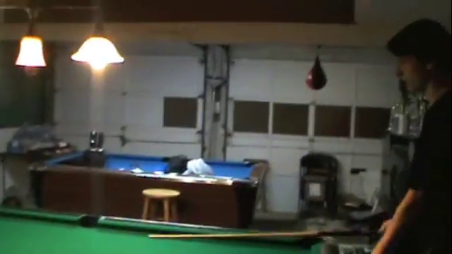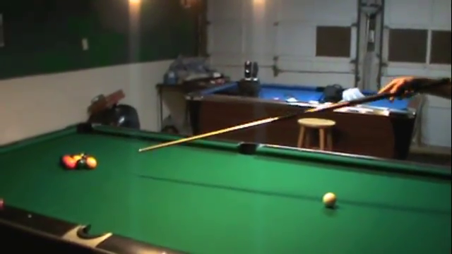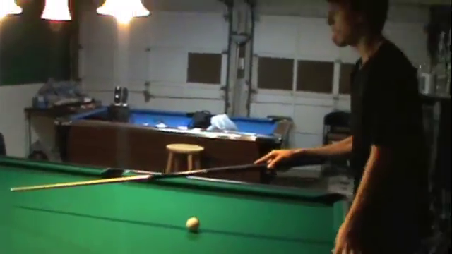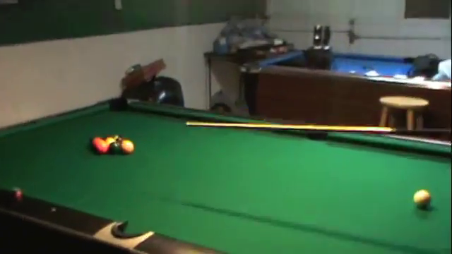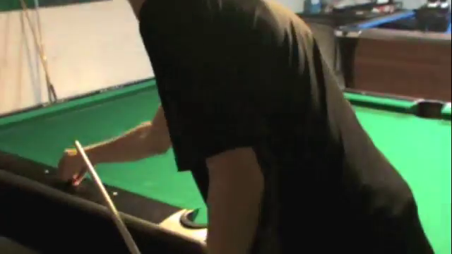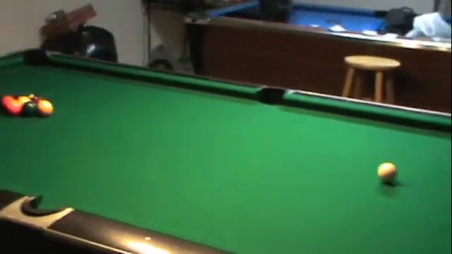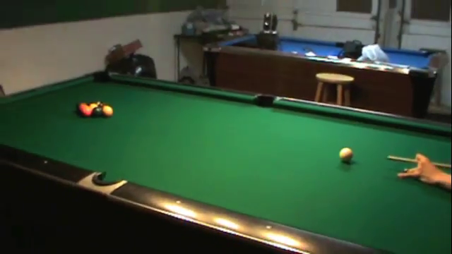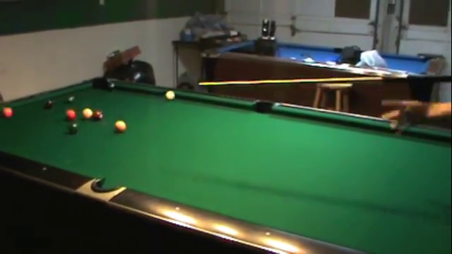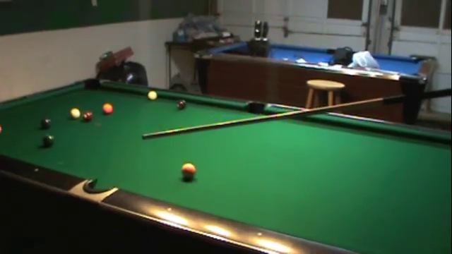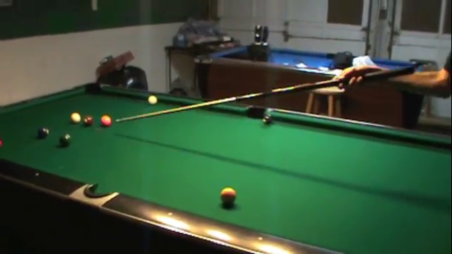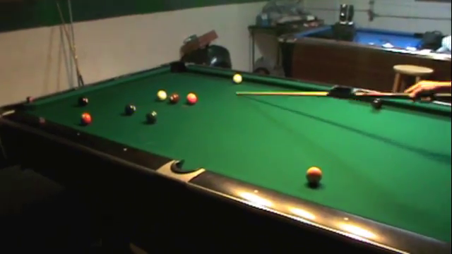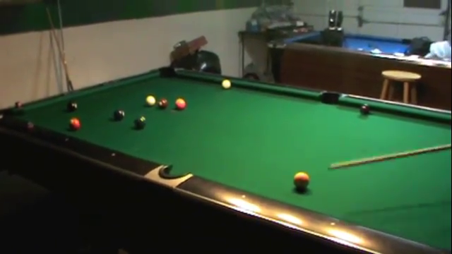For this break, you want to use high English, hit the head ball as hard as possible. You use high English so the cue ball spurts back through and breaks up any clusters that are left in the middle. You can see when the cue ball hit the rack, it came back and went forward over to there.